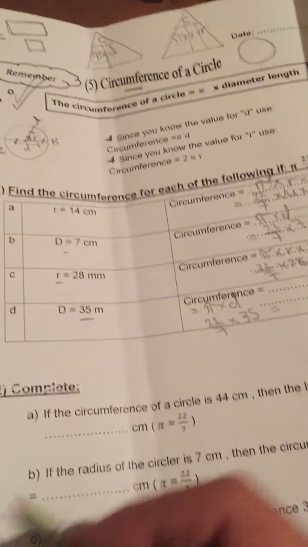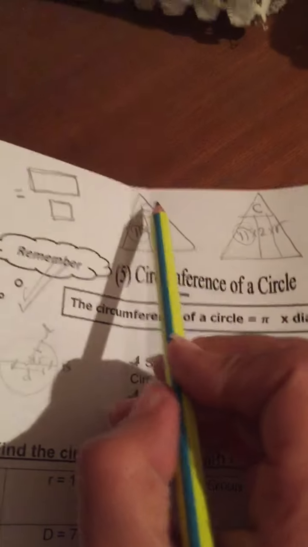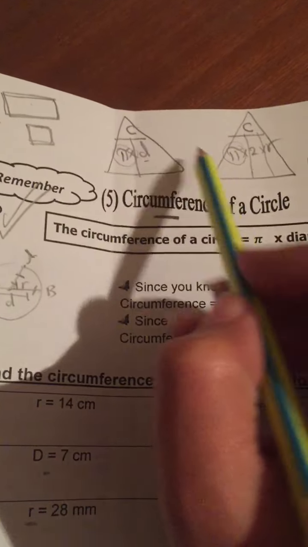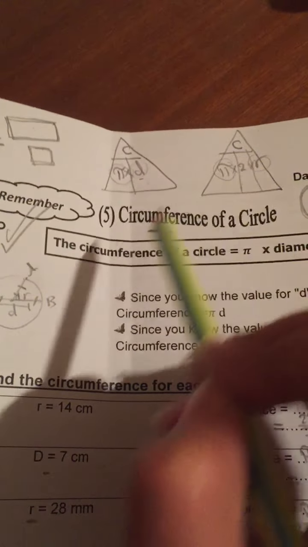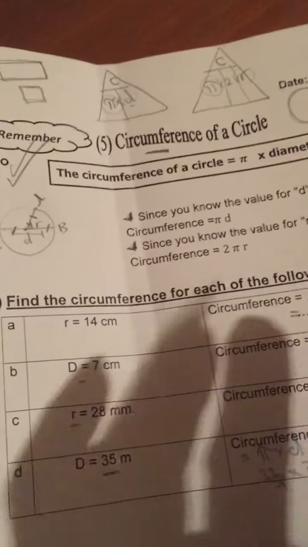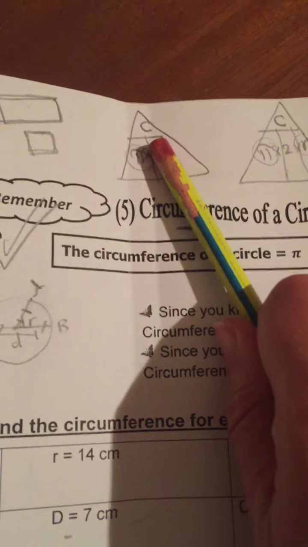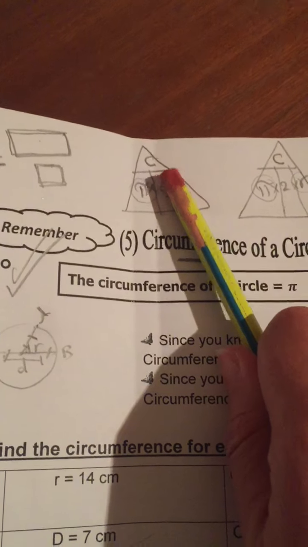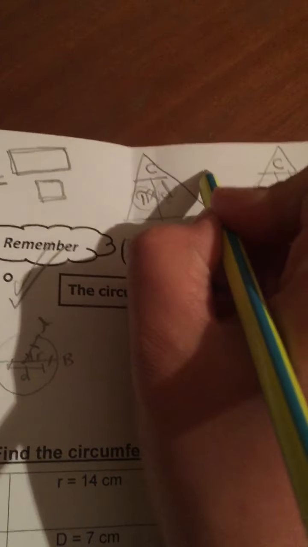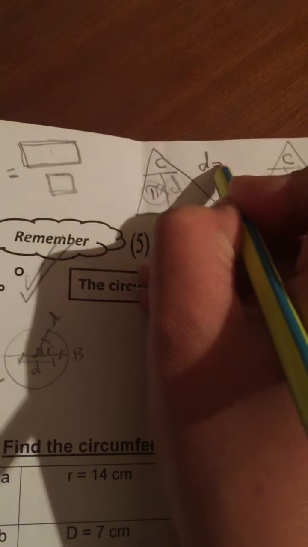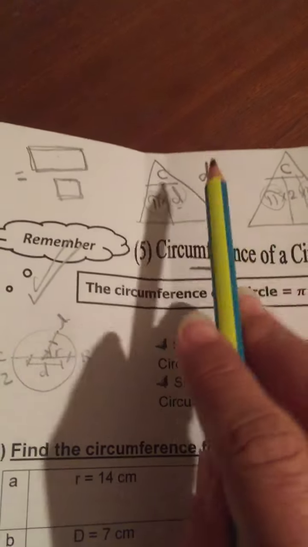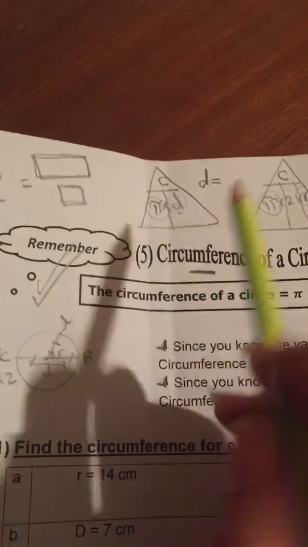Here, if I want to go the opposite way, not calculate the circumference, but calculate the diameter and the radius. I will cover the diameter, and what do I have now? I have circumference over pi. So if I want to calculate the length of the diameter from the circumference, let's cover the diameter: circumference over pi.